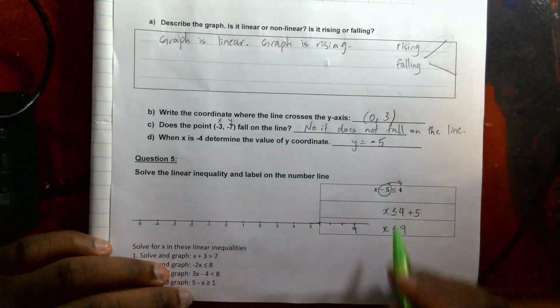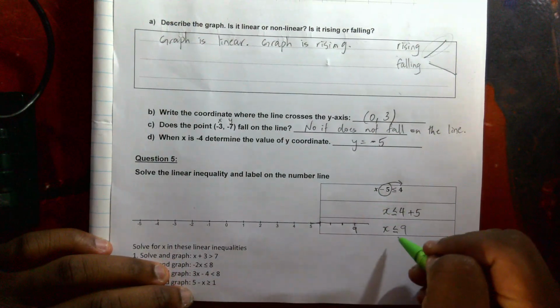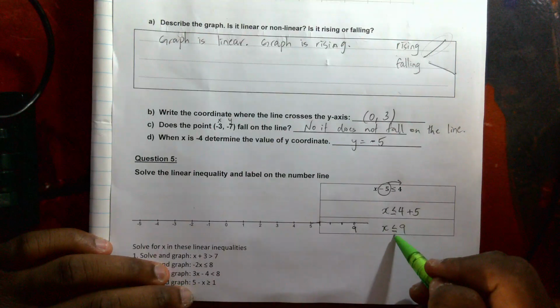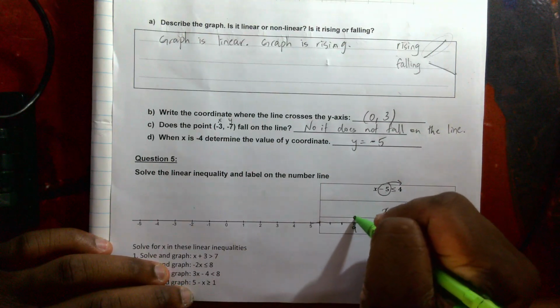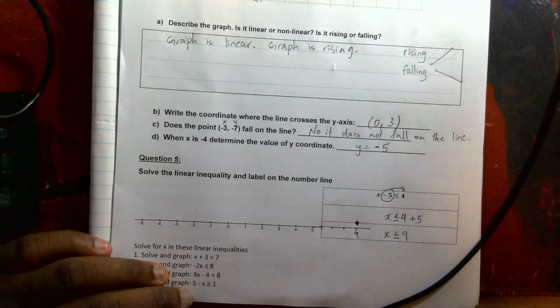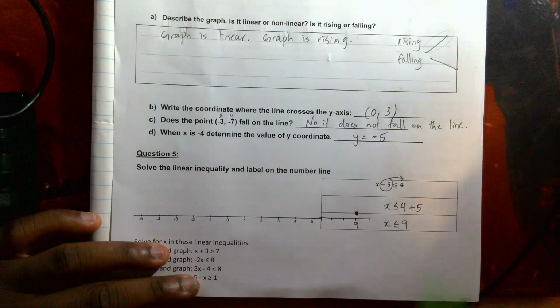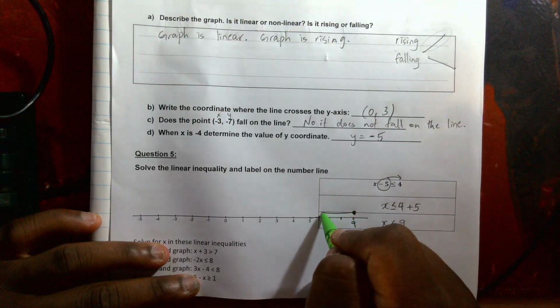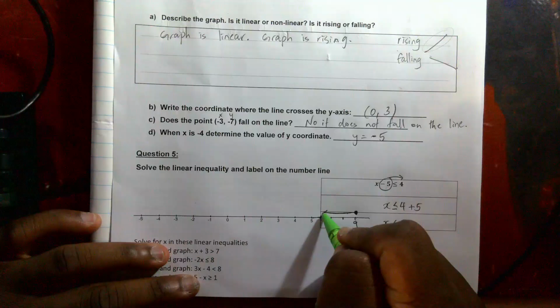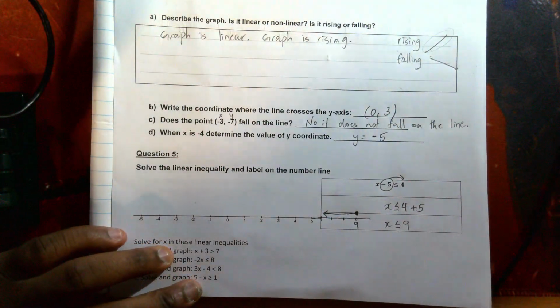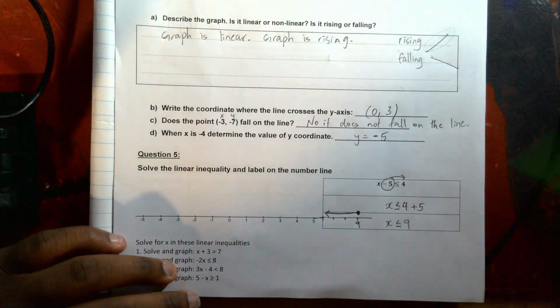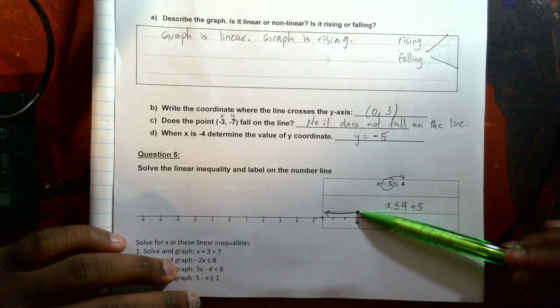Anyways, we've got x is less than or equal to 9. Since we've got less than or equal to, it is a colored in circle, it is a solid circle, and it has to be less than 9, so we're going to put our arrow going back towards our negative numbers, or back towards 0, because it has to be less than 9.